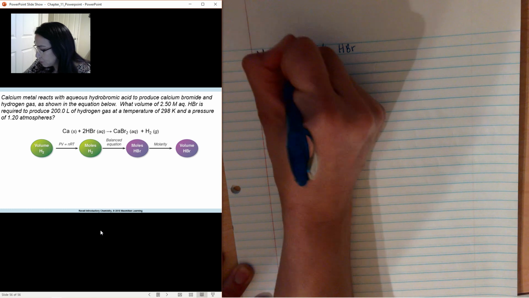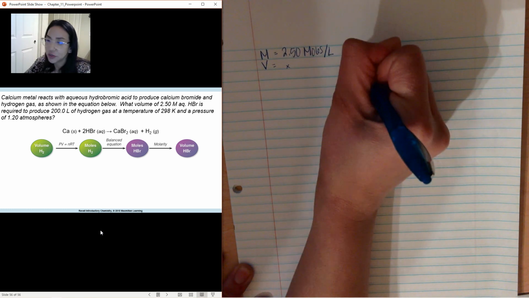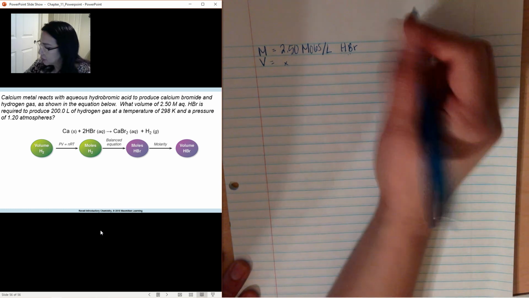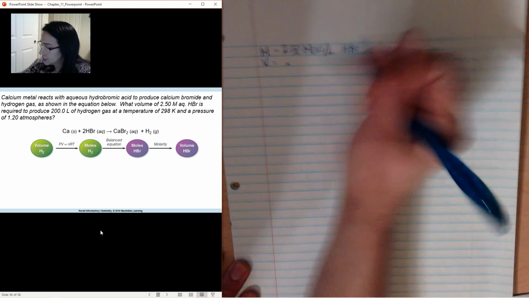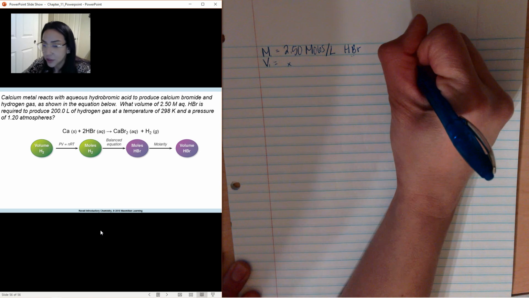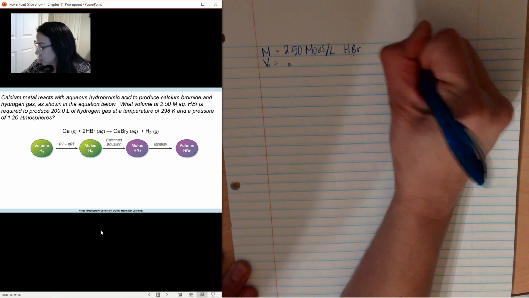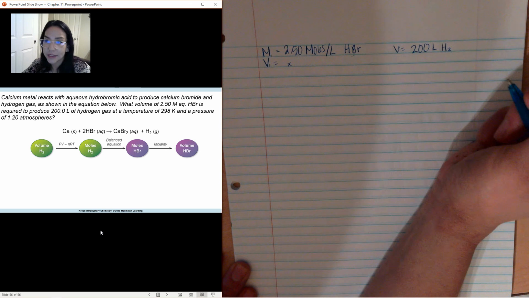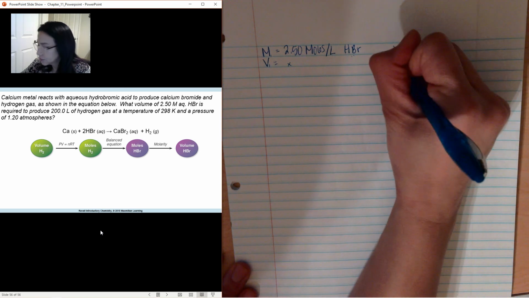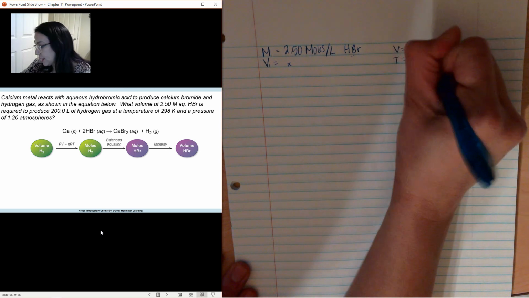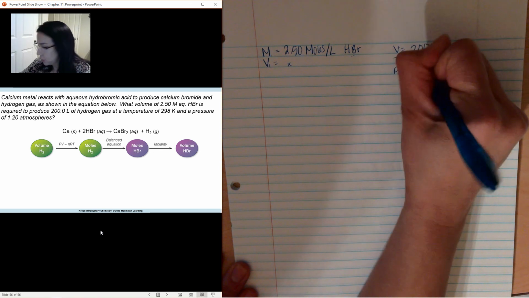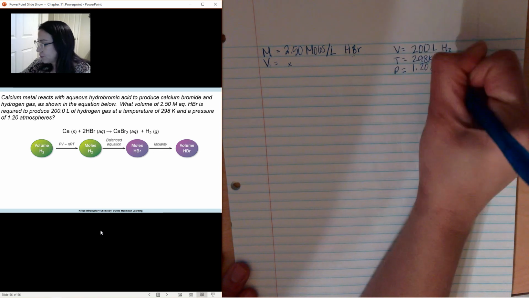So the volume of the HBr, I don't know it. Required to produce 200 liters of hydrogen gas at a temperature of 298 Kelvin and a pressure equal to 1.20 atmospheres.